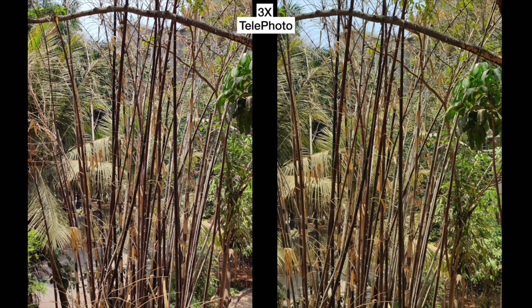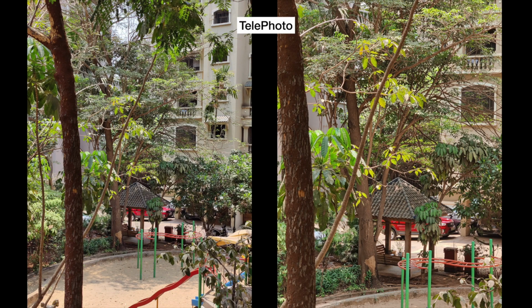This one is a telephoto with both at 3x, so now you will see the difference, and here I do prefer how the OnePlus 8 Pro has done, which is on the right. Now let's look at another one, and here we are looking at the telephoto again, and the right is a little bit more zoomed in, so it is the OnePlus 8 Pro at 3x and the OnePlus 9 at 2x on the left.